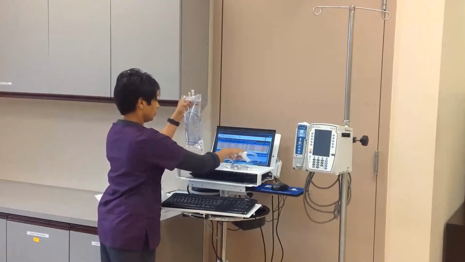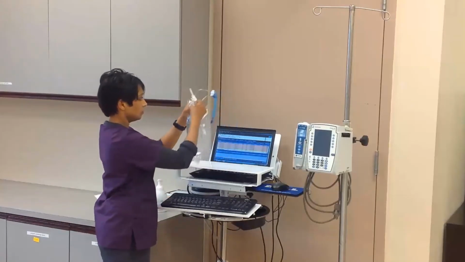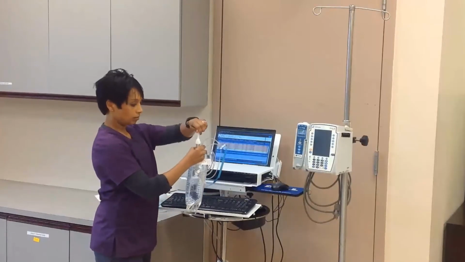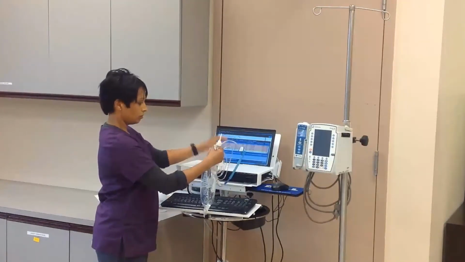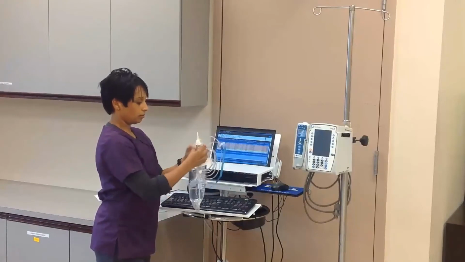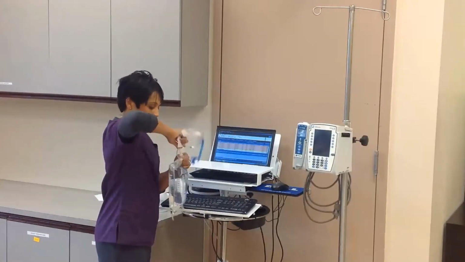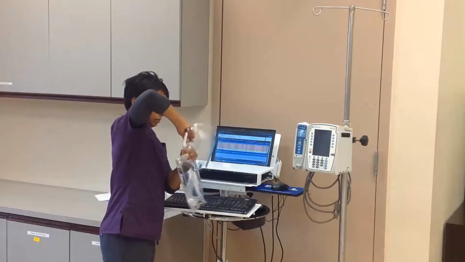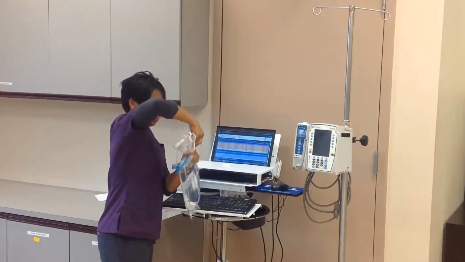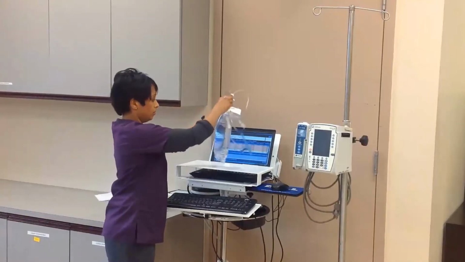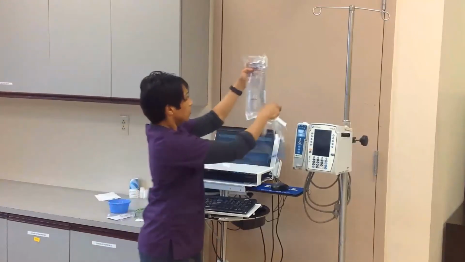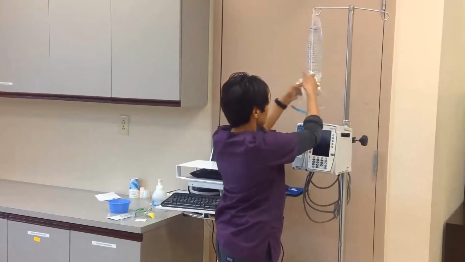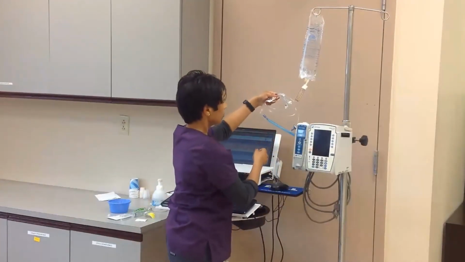Invert the IV fluid bag, holding it at the top where there is no fluid, and remove the plug. Now remove the cap from the spike end and spike the bag. Continue to push the spike until it reaches the fluid. You may now hang the IV bag on a pole or hook while holding the tubing in your hand, again not allowing the access end to fall below your waist.